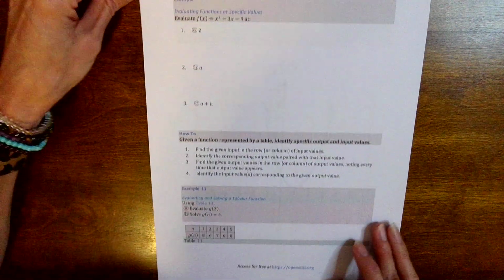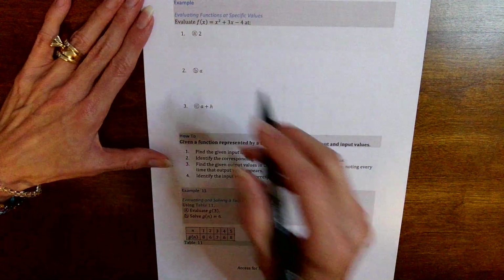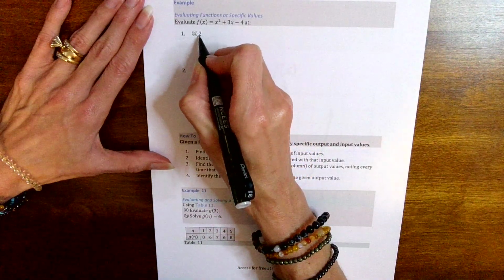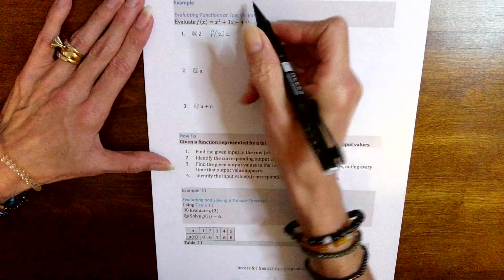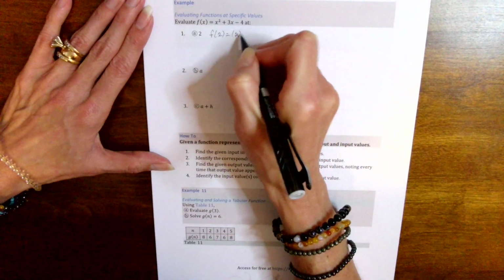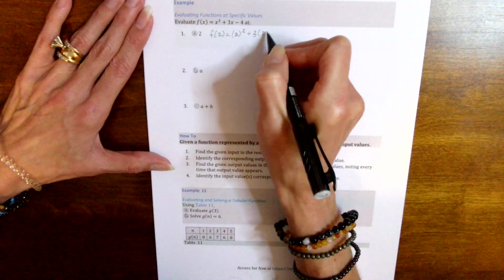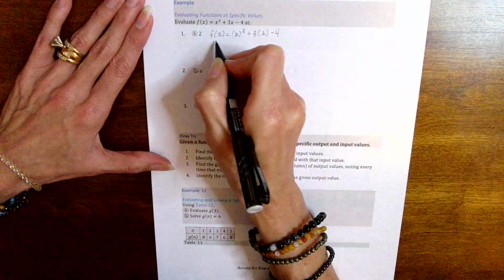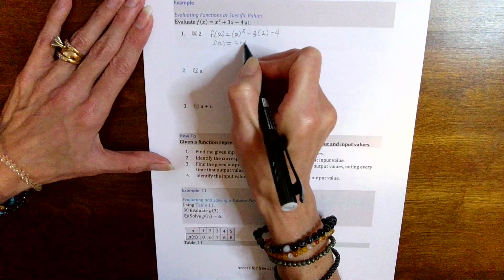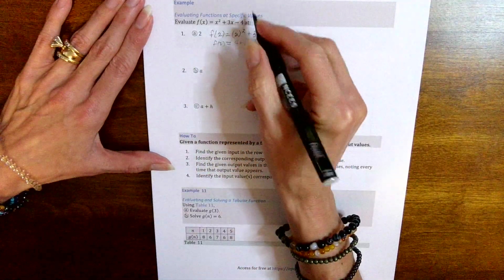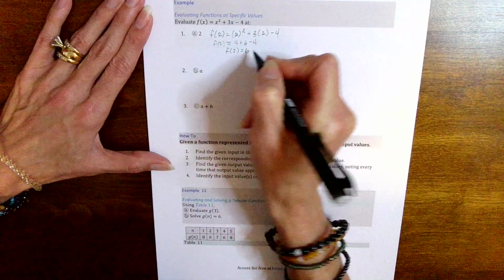So if I have f of x is x squared plus 3x minus 4, evaluate it at x equal to 2. So you would write f of 2 is equal to, and every time I see my variable, I'm going to put a 2 in. And then it's 4 plus 6 minus 4. So f of 2 equals 6.